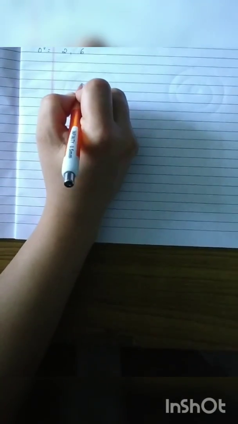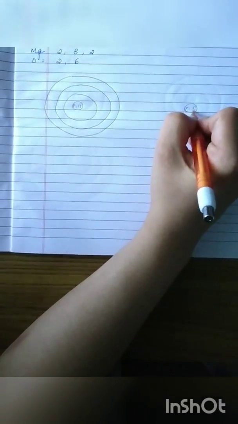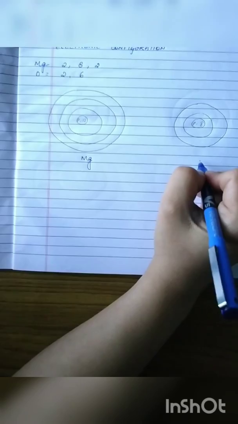Let's draw the orbital structure diagram. I'm repeatedly telling you all, I'm drawing it freehand. I want you all to use a compass. So 1, 2, 3 orbits. This is oxygen. Number of protons 8. Only 2 orbits. So again I'll use pink and green. This is magnesium atom and this is oxygen atom.